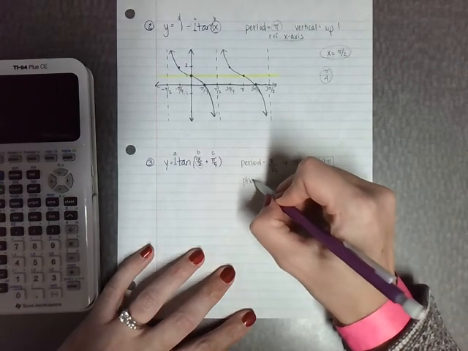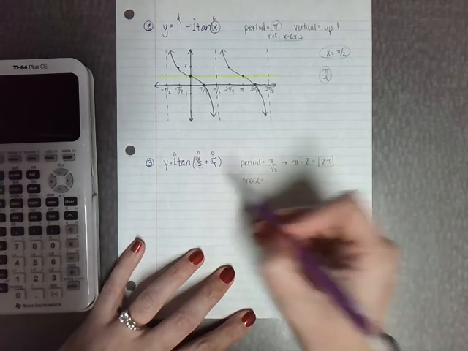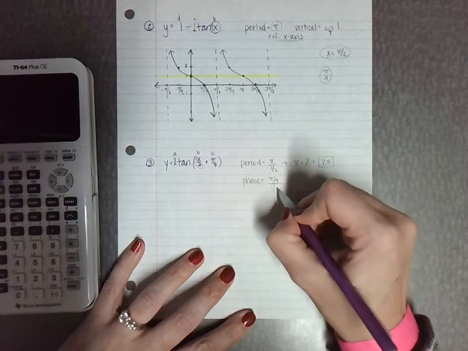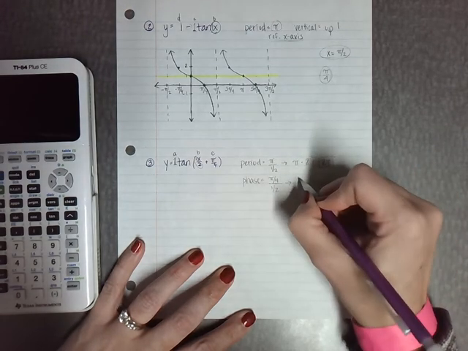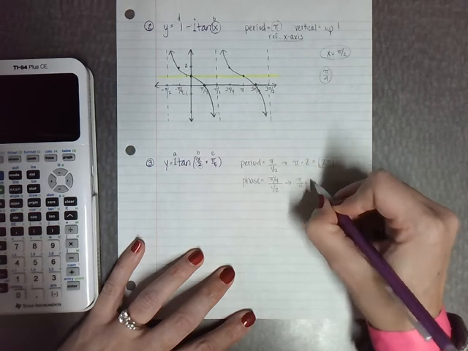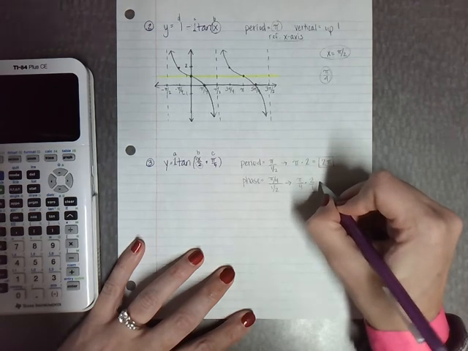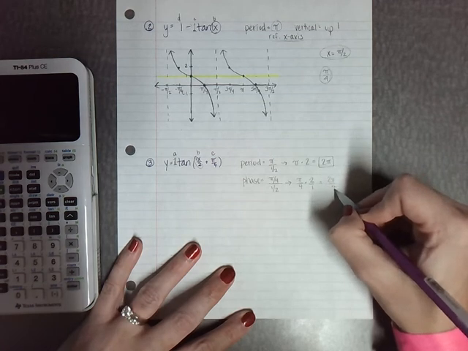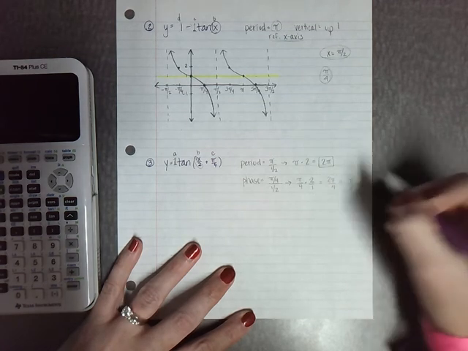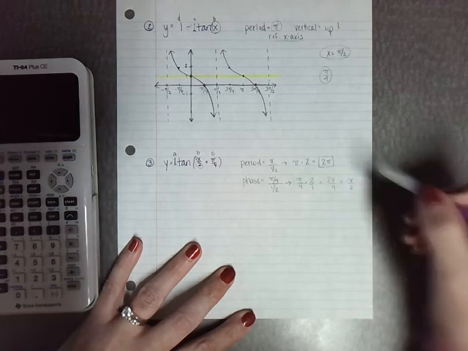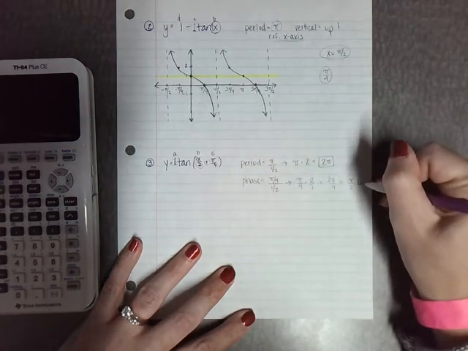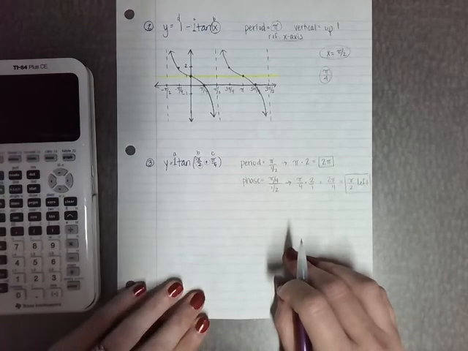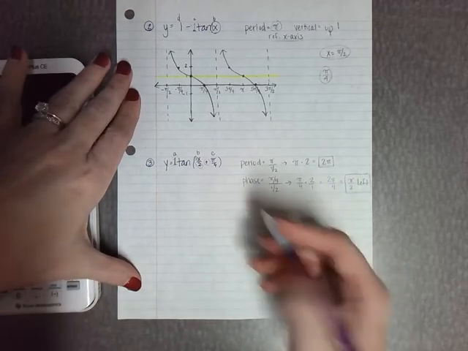For the phase shift, you're going to do C divided by B. C is pi fourths. B is 1/2. So you want to think of that as pi fourths times 2 over 1, which is going to give you 2 pi on the top and 4 on the bottom, which reduces to pi halves. So our phase shift is pi halves, and it's positive, so pi halves to the left would be the phase shift, and no vertical shift. Okay, let's draw this out.